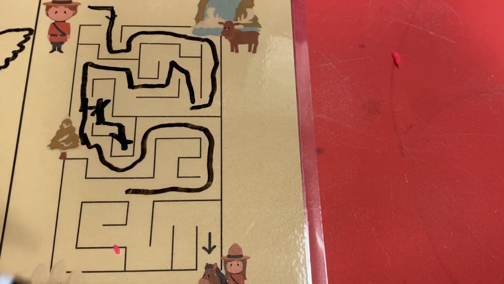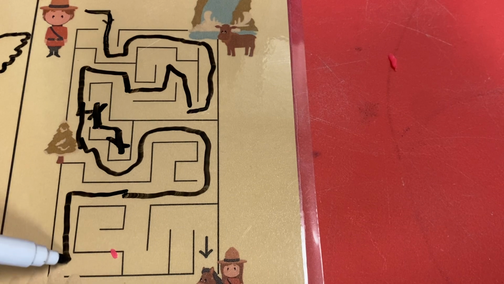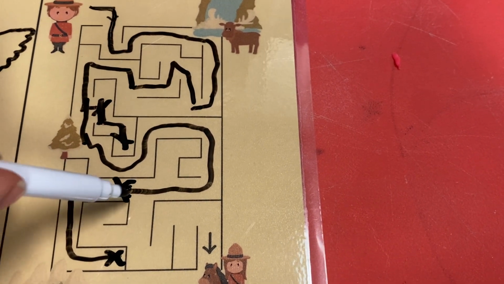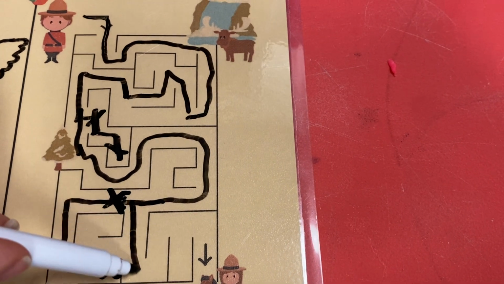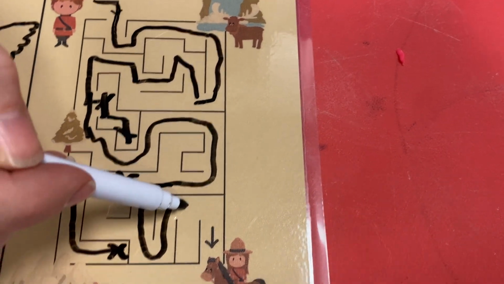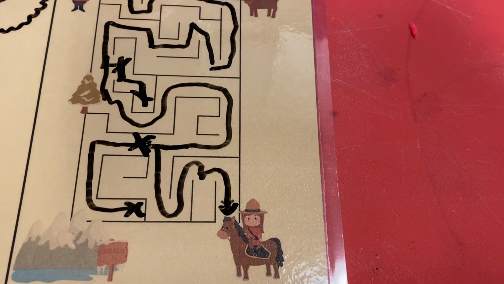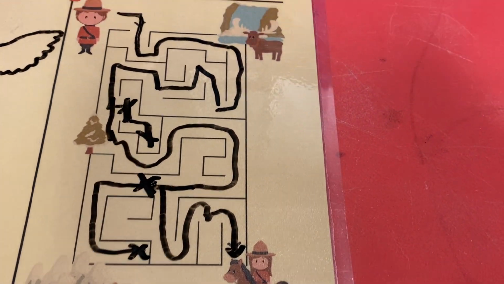Oh, I could turn down there. I started to come this way, but look. I got to back it up. So when we're here, we're going to go down. Oh, you're not going to trick me. We're going to go meet our friend. All right. That is it.